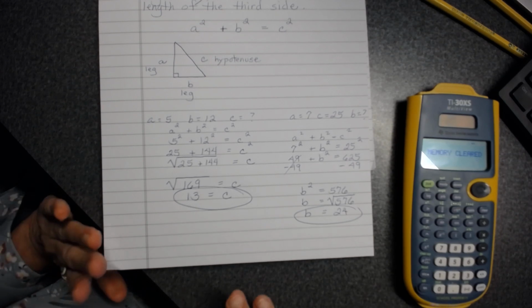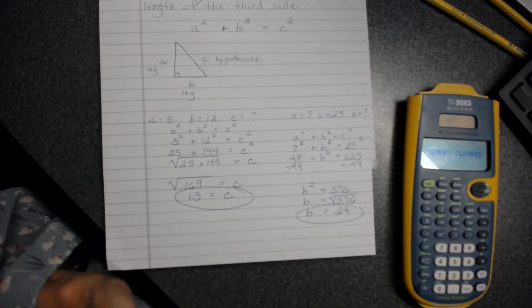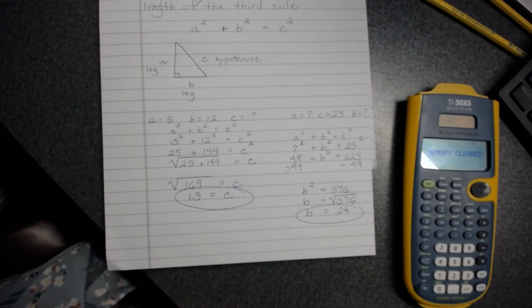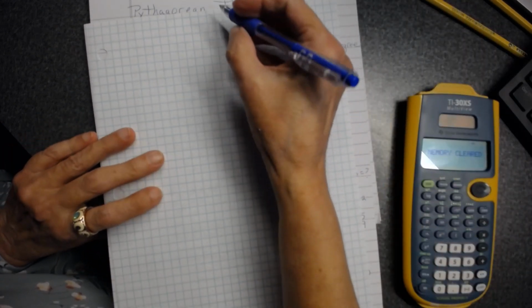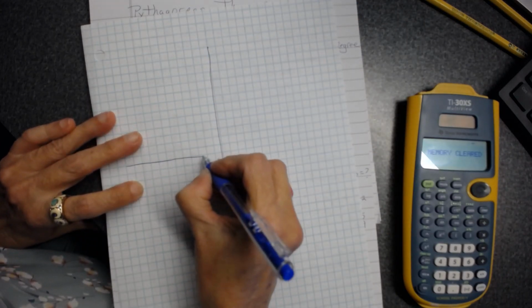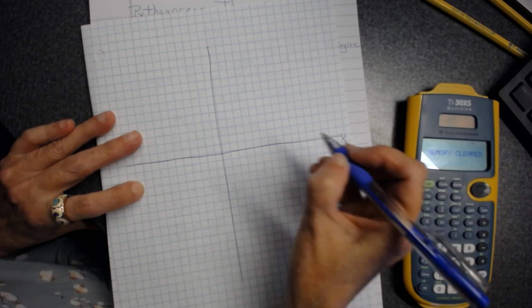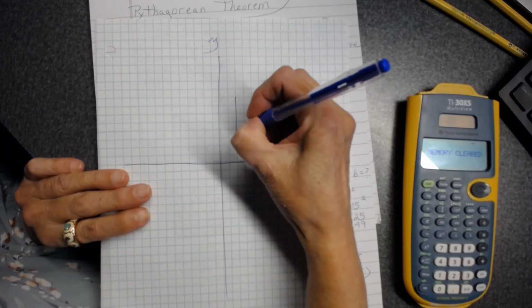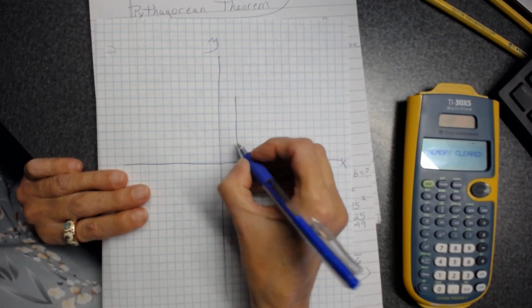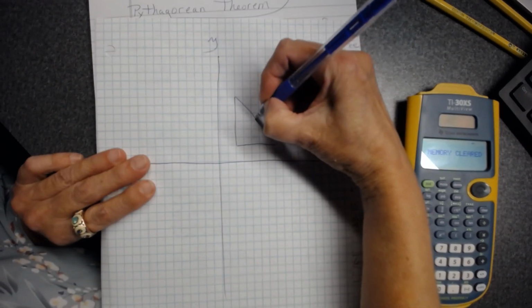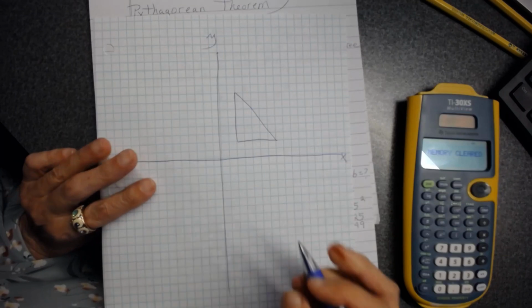If you have a grid, let me see if I can find a piece of grid paper. Okay, let's say we've got a coordinate grid. This is our x-axis and this is our y-axis. And let's just say that they give us a right triangle in there, okay?